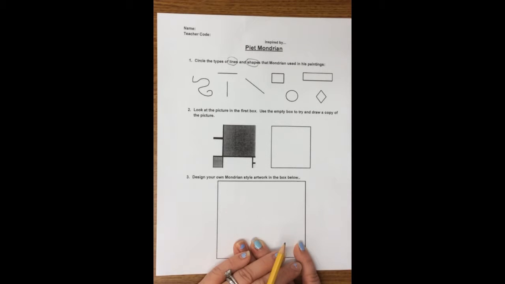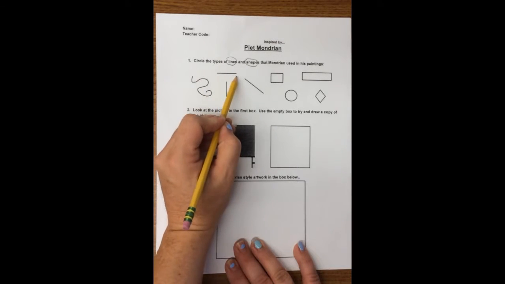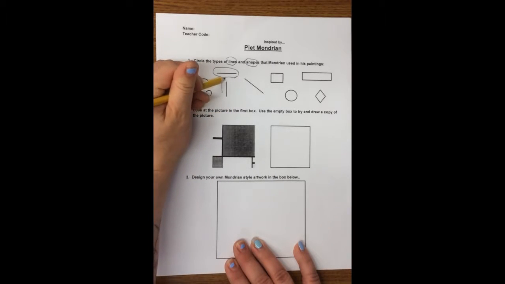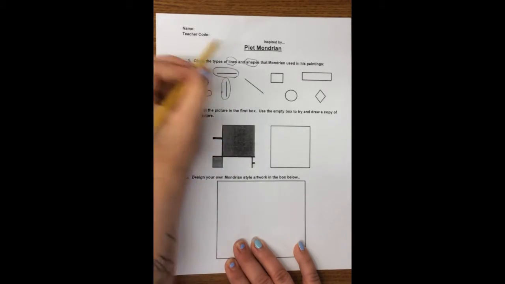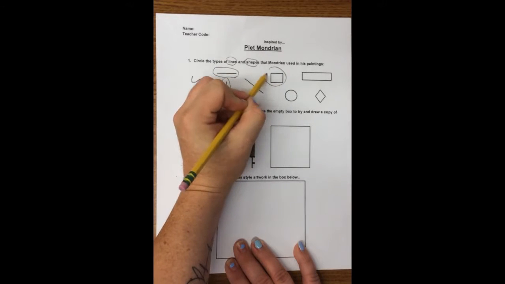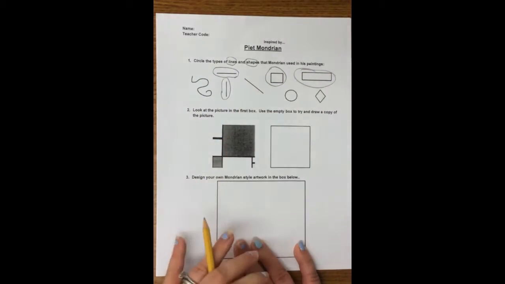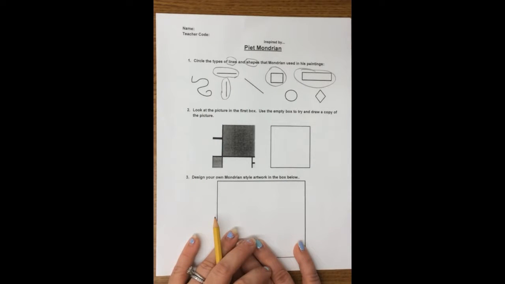There are 4 that we have circled. There's the horizontal line, there's the vertical line, then we have the square, and lastly we have a rectangle. So those are the 4 that we should have circled.